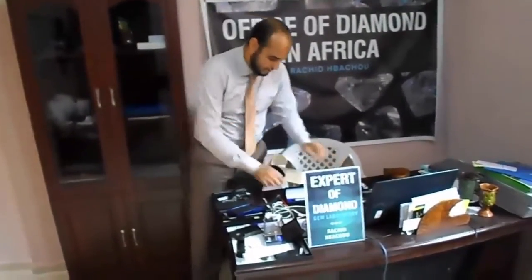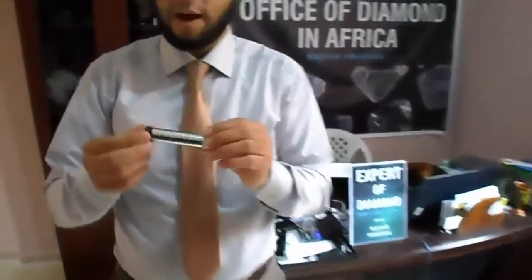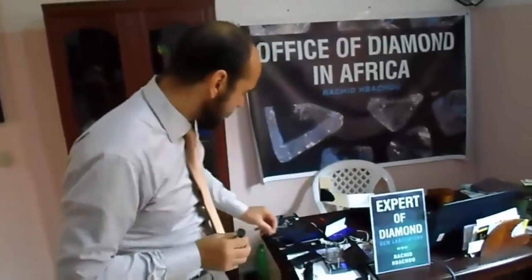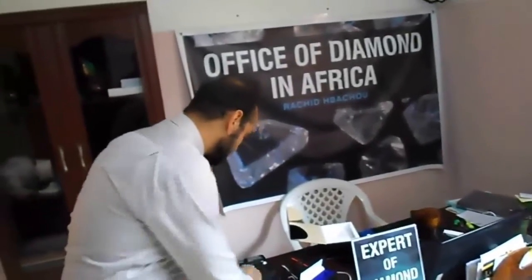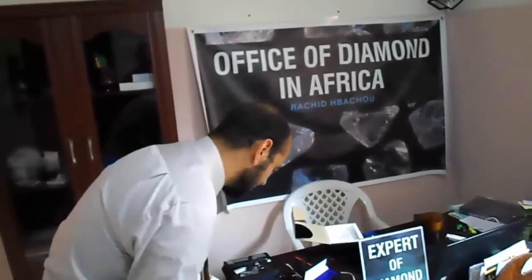This instrument is a spectroscope. We know that every gemstone is absorbing a spectrum, and when I use this gemstone, for example, this is the ruby.